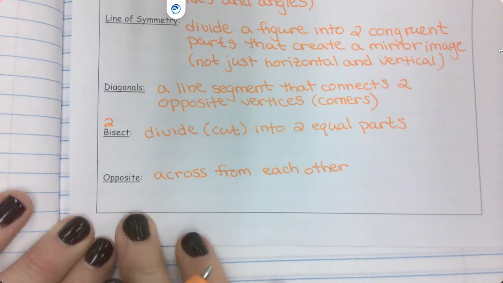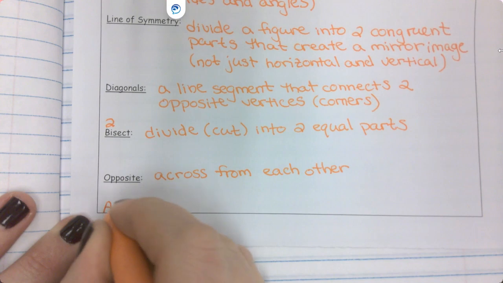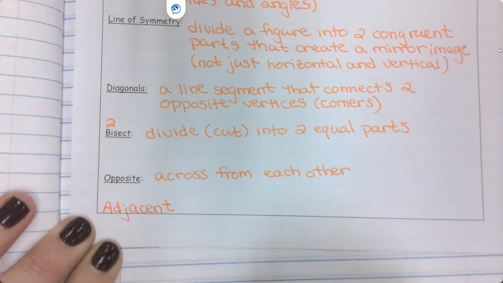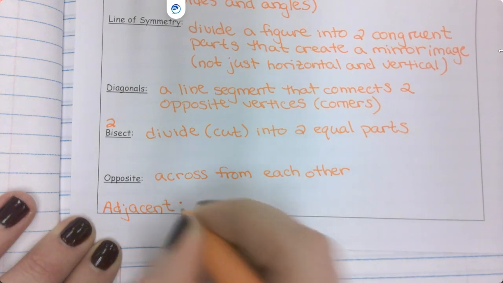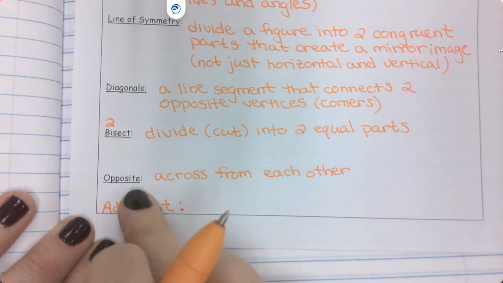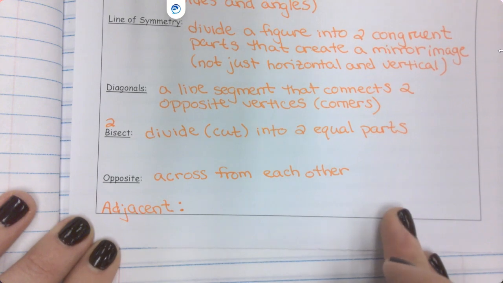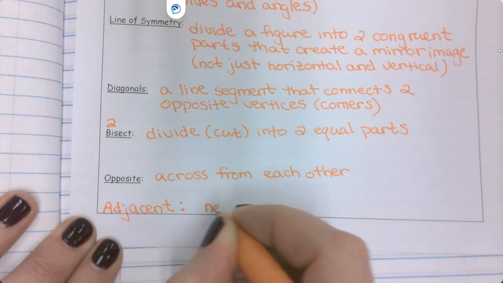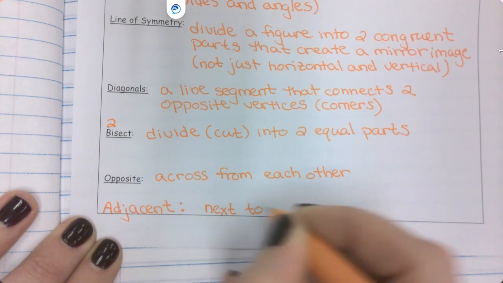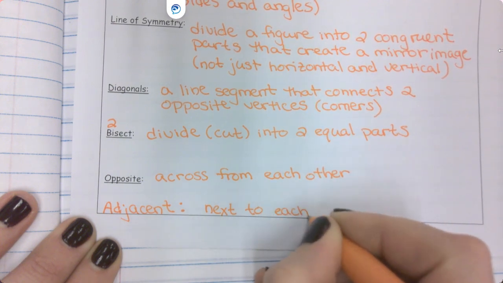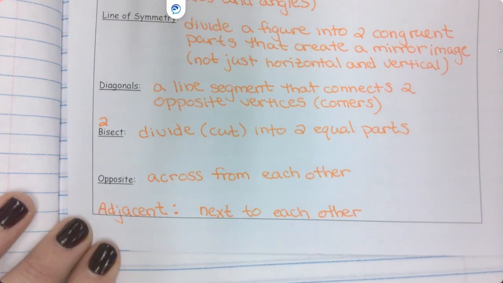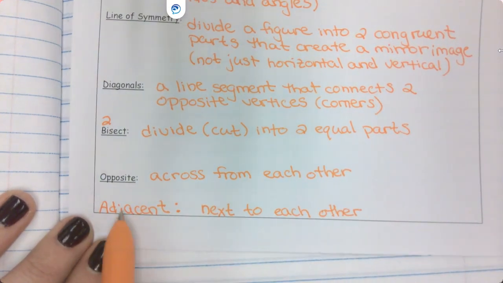And we're going to add one more word down at the bottom here, which is adjacent. So adjacent means like the opposite of opposite. Opposite angles or sides are across from each other. Adjacent angles or sides are next to one another. So if you don't know what that terminology means, again, it might be hard for you to identify what shape is being described from its characteristics if you don't know the difference between those words.